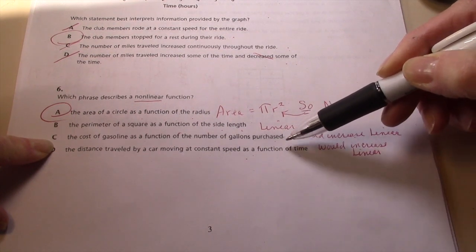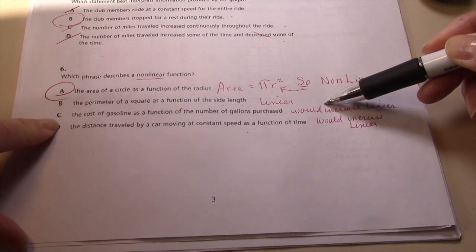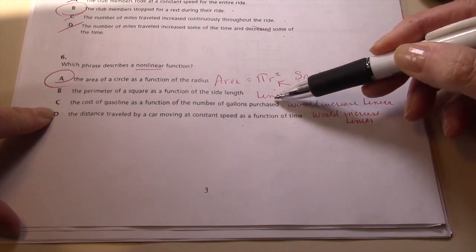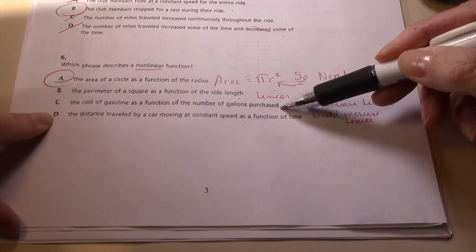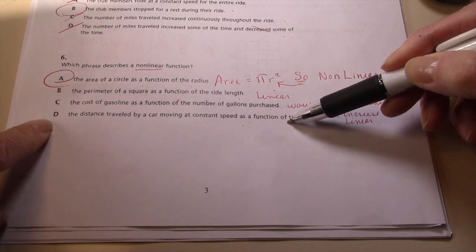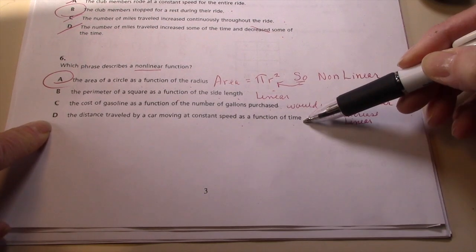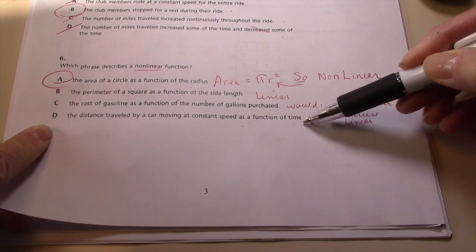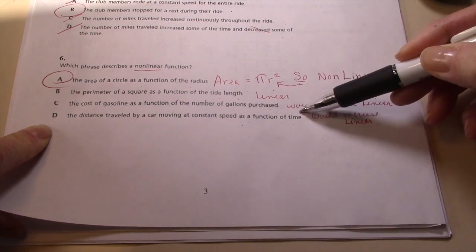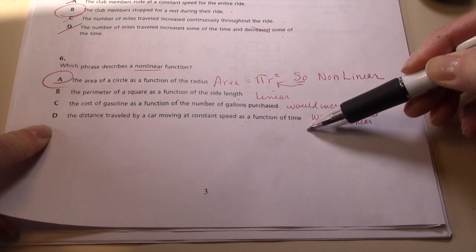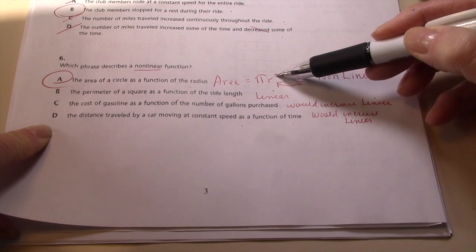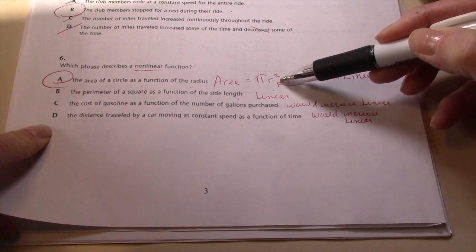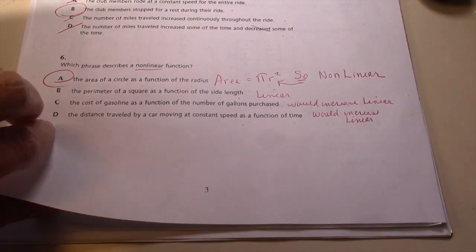Yes, the cost is going to be more based on how many gallons you purchase. It's not squared or exponential. It would definitely be linear. The distance traveled by a car traveling at a constant speed as a function of time. So as time increased, more distance is covered. All of those would be a linear example. This, because it has an x squared or a square part of it, the area, it's nonlinear.